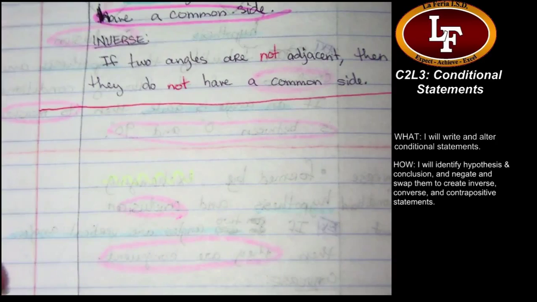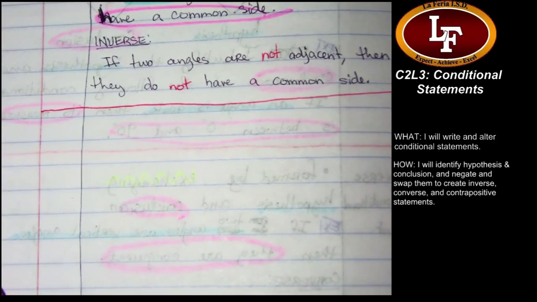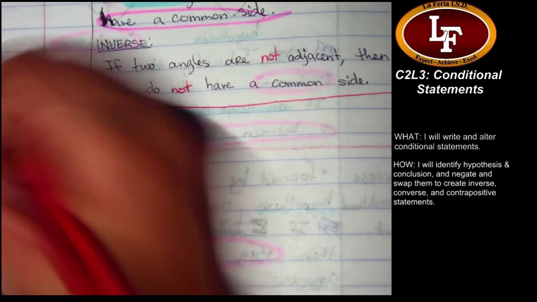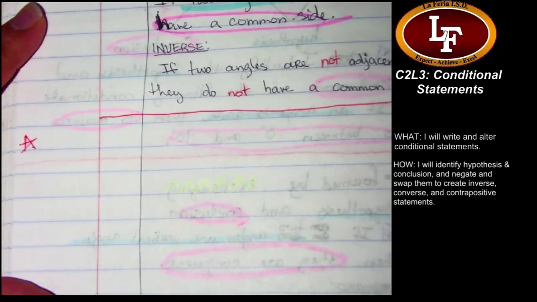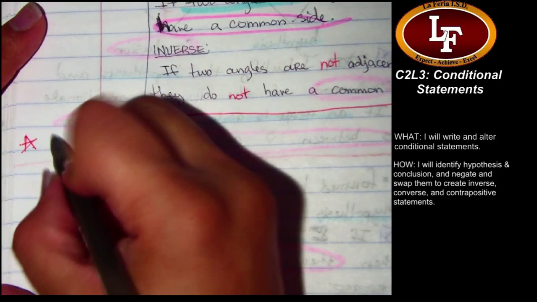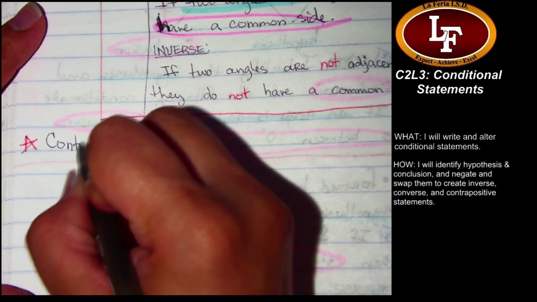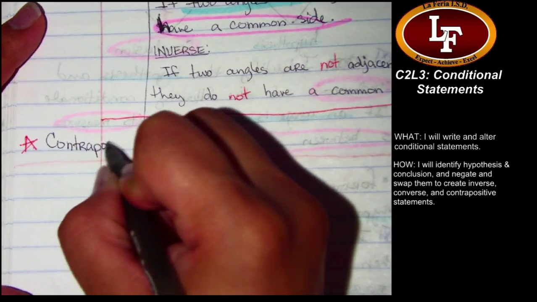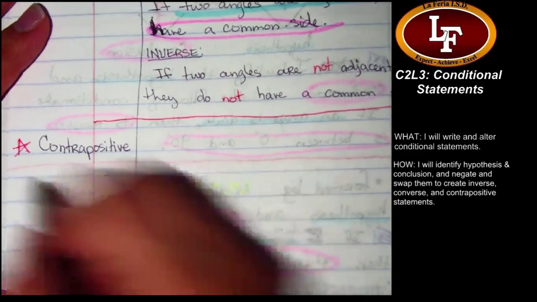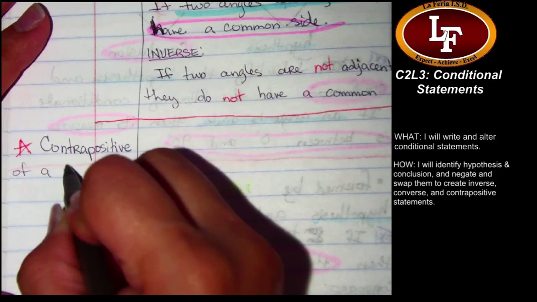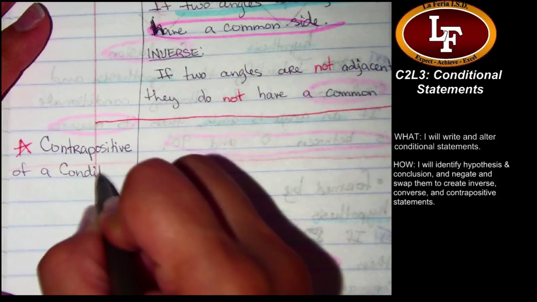The last relative is the very kooky, the very crazy, the always gets everything mixed up and argues with you, the contrapositive of a conditional statement.